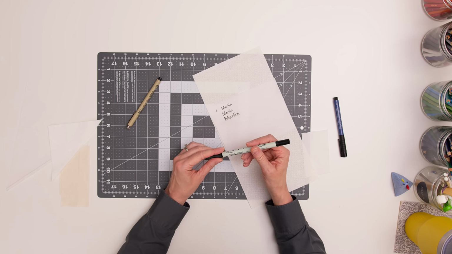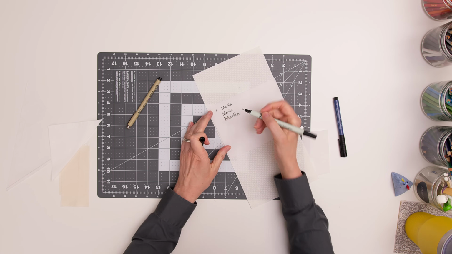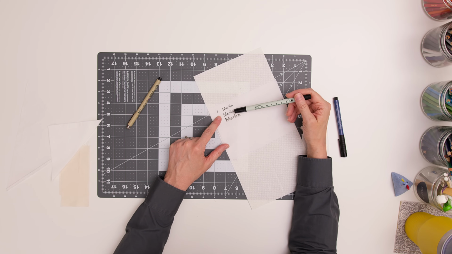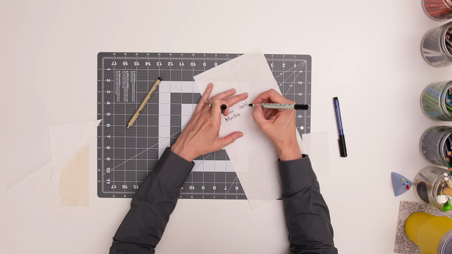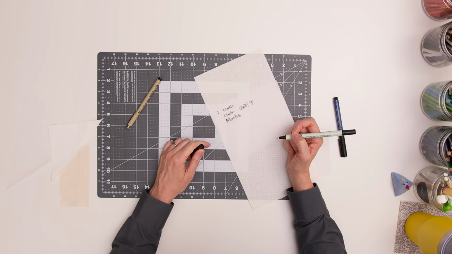So I rarely use the thick side, but you can see just with that Zig pen, the Zig Writer, I did not have to go over those same letters twice like I did with the Micron on this same piece of fabric. To me, this one works just a little bit better. It is a little clearer. I can go back over it, but it seems to connect with the fabric a little bit better as opposed to the Pigma Micron.